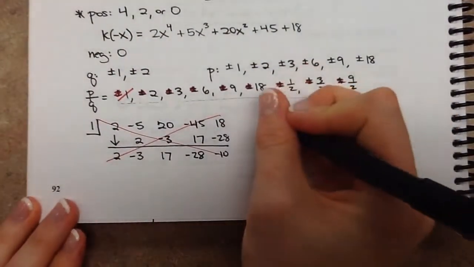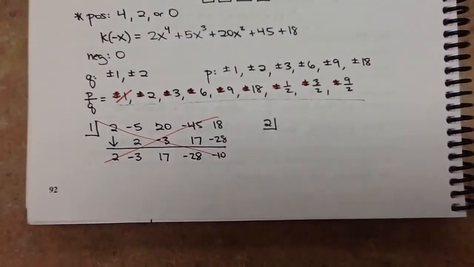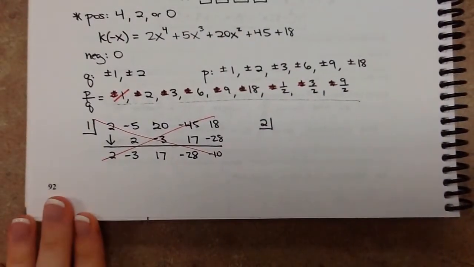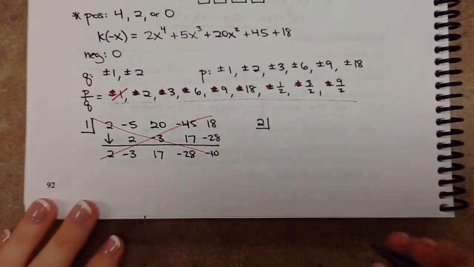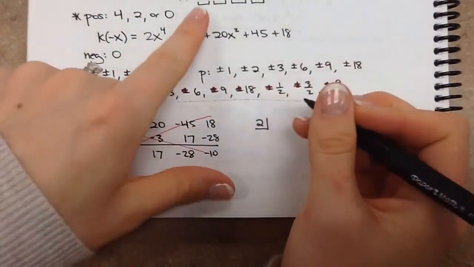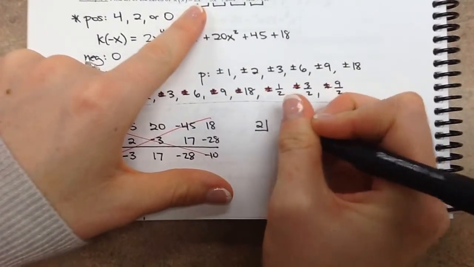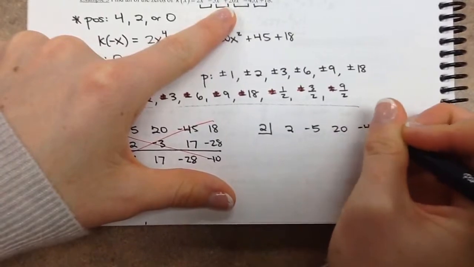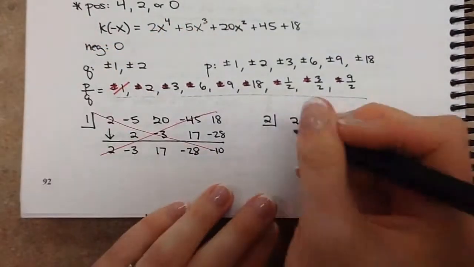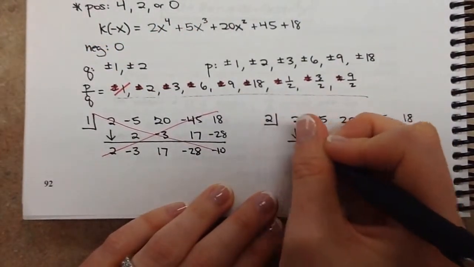Let's test 2. So you can see this process can get a little bit obnoxious, but at least we narrowed ourselves down to some possibilities instead of testing like every positive number ever. All right, so we've got 2. We're going to do the same thing, line up these coefficients. Okay, so first comes the 2.